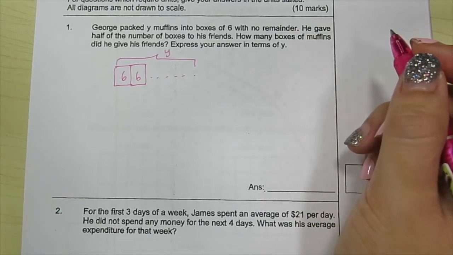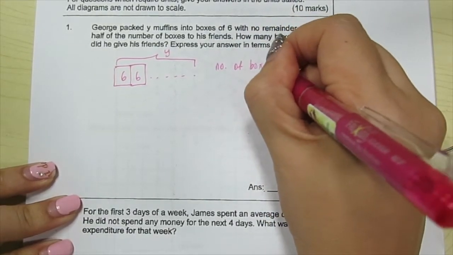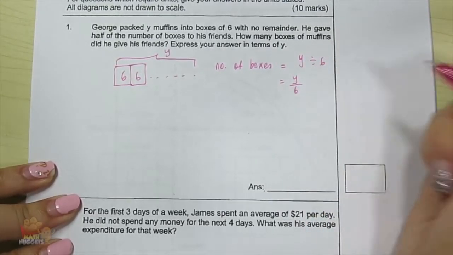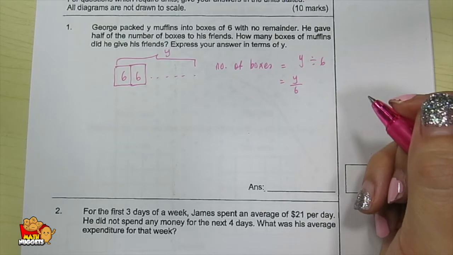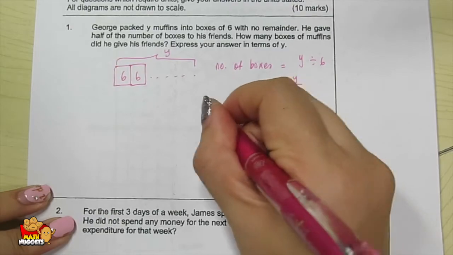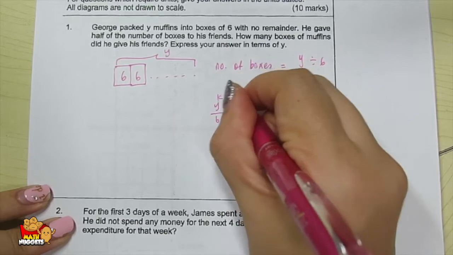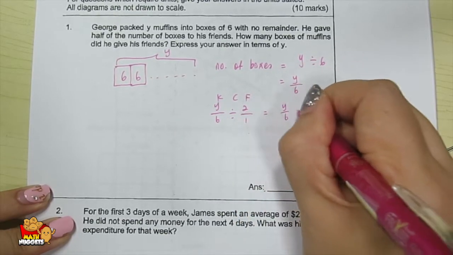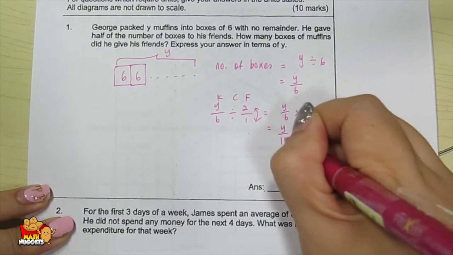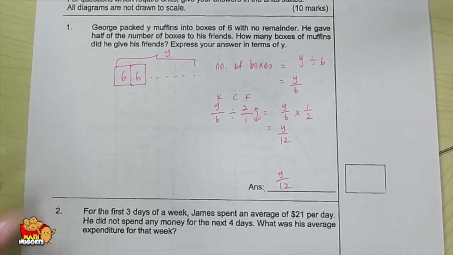Okay, so in the first place, how many boxes? Number of boxes would be Y divided by 6, which is Y out of 6. So half of those, which means we've got to divide by 2. So Y out of 6 divided by 2 out of 1. Again, we do KCF: keep, change and flip. We keep this, we multiply, and we flip this top down, becomes 1 out of 2. So this is Y out of 12. How many boxes of muffins did he give his friends? Y out of 12.